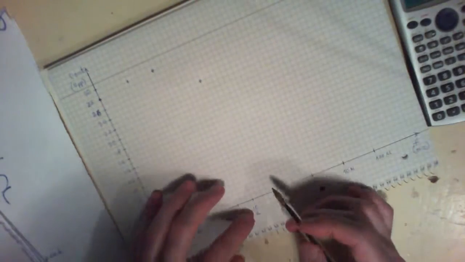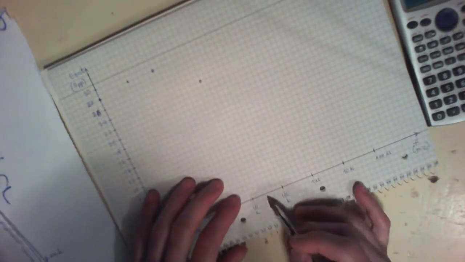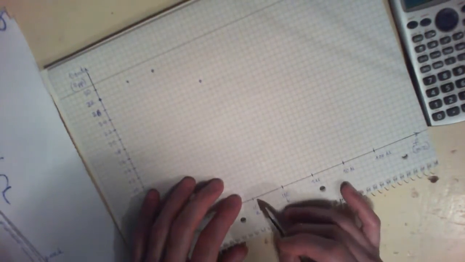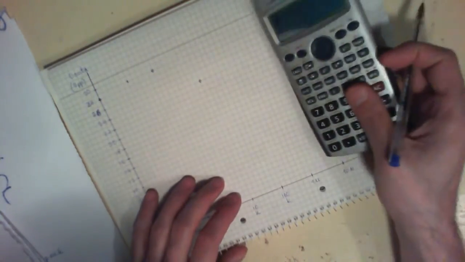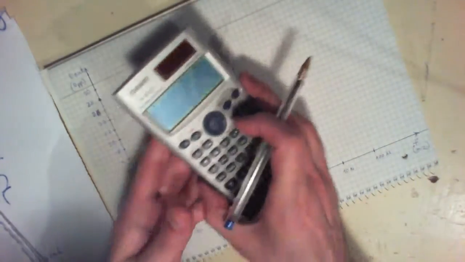Okay, so 0.4 means that between 10K and 100K, you have to move forward by 0.4 units. So this is 1, 2, 3, 4, 5, 6. So this is halfway between 10K and 100K.